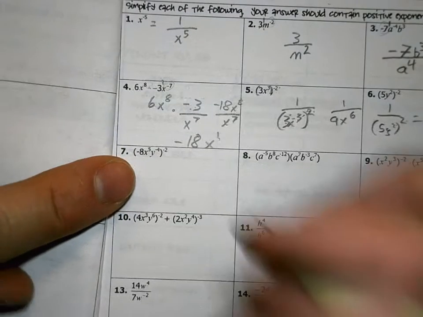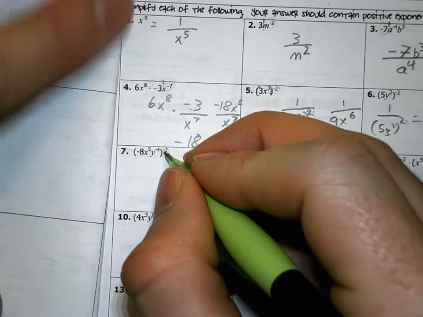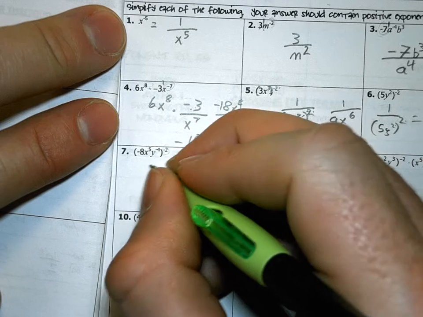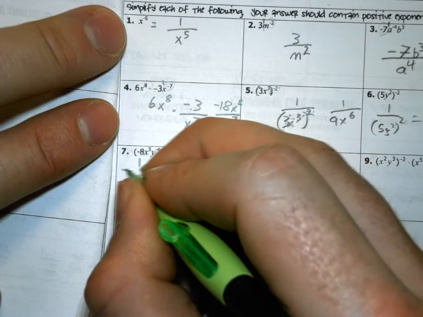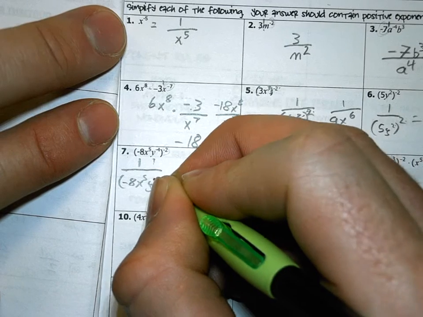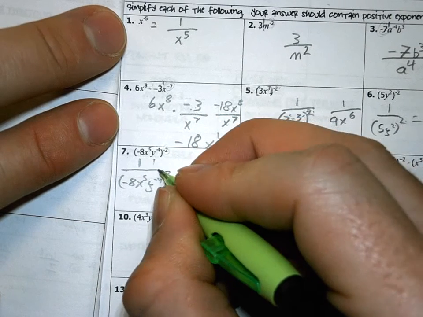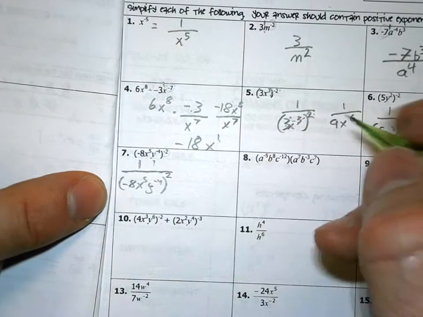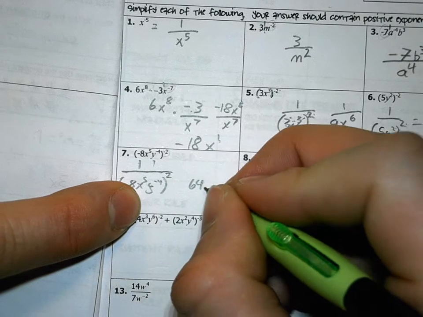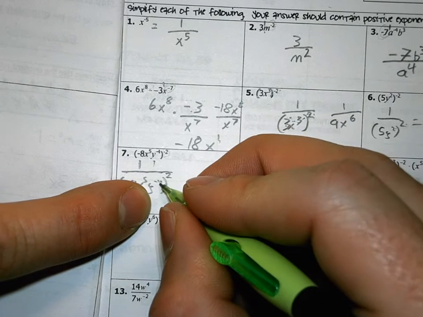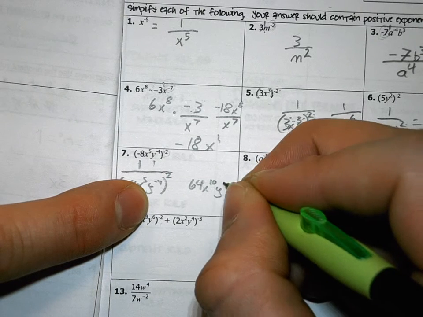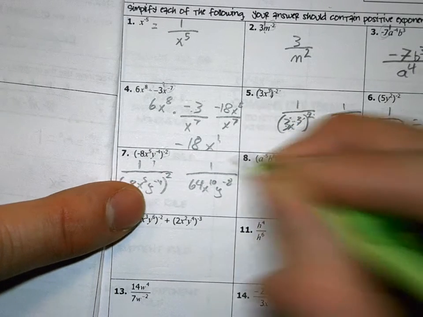Next one. Power rule. Before I distribute the power rule, I do want to get rid of the negative. So I'm going to bring it to the bottom. Negative 8 x to the 5th y to the negative 4th, all raised to the positive 2 power now. Now the power rule, I distribute it. Negative 8 squared is positive 64. 5 times 2 is to the 10. Negative 4 times 2 is negative 8. All over 1.